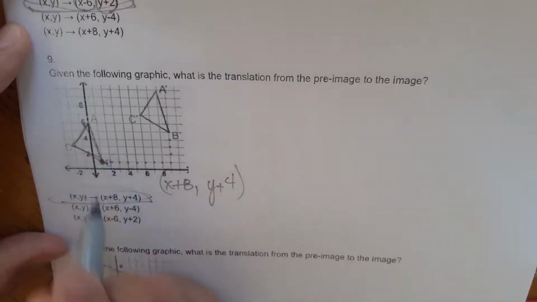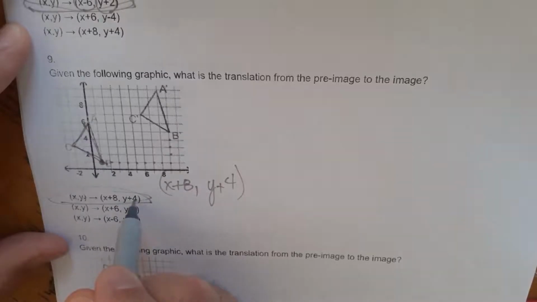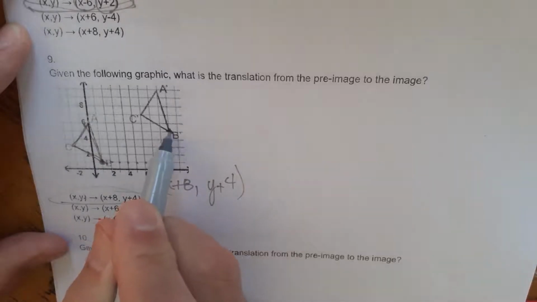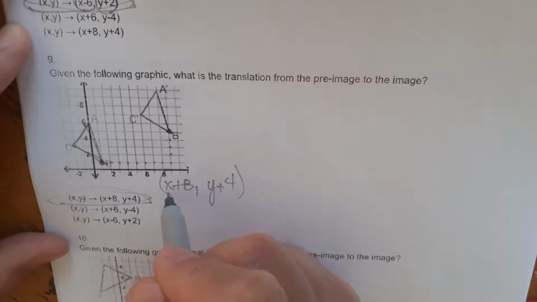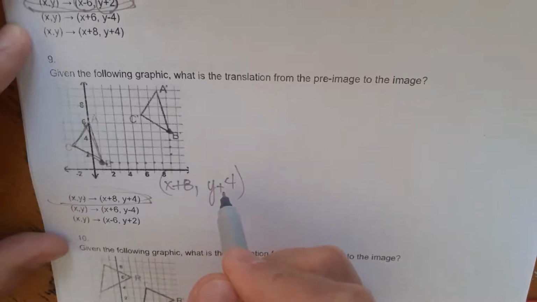So x plus 8, y plus 4, and it's going from this x, y is where it started, right? And then we add 8 to the x, add 4 to the y to get to this point right here. And now we're going to have a new location, x plus 8 and y plus 4.